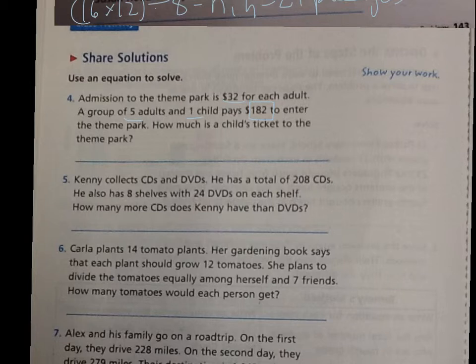Well, hopefully you all said, okay, I'm going to do 5 times 32, and the answer I get, we'll say, is n. And then I'm going to go 182 minus n would equal C, meaning the kid's ticket.